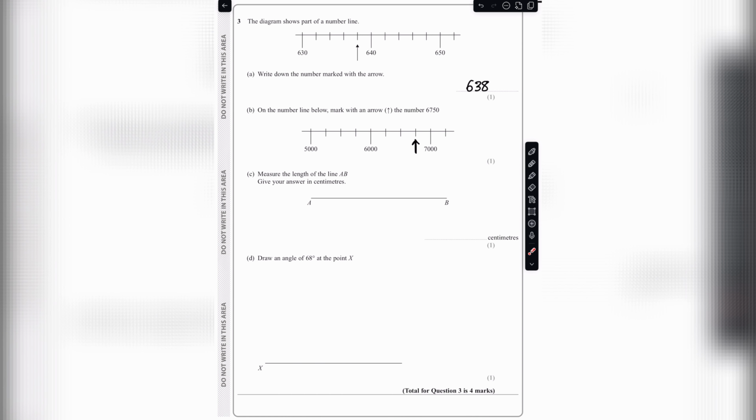In the next part of this question, we are told to measure the length of the line AB and to give our answer in centimeters. So if you use a ruler, you should hopefully measure a length of about 8.7 centimeters.